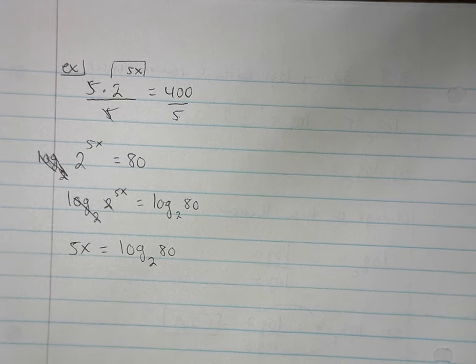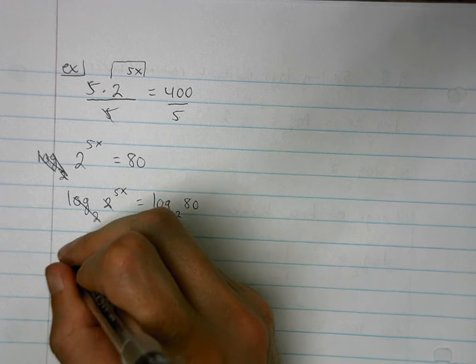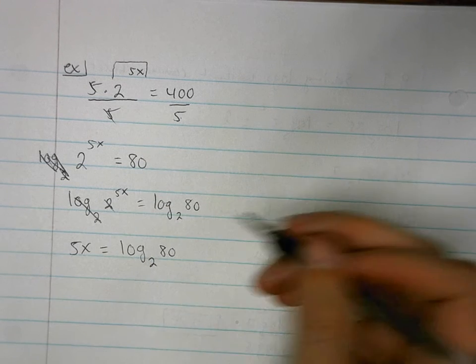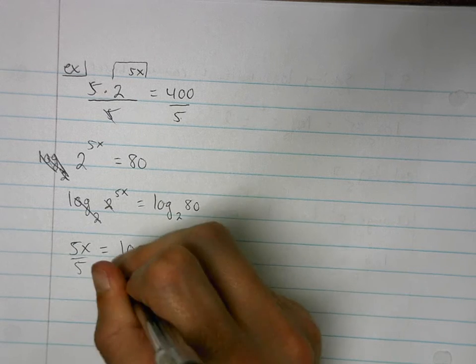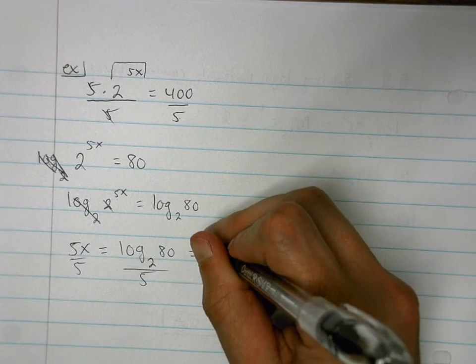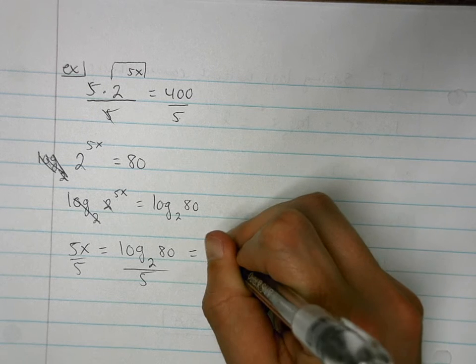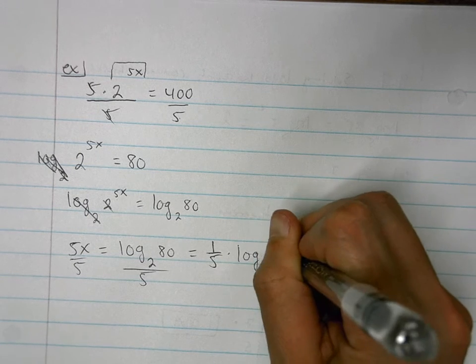Okay. I want to get x by itself still. So I need to divide both sides by 5. And dividing by 5 is the same thing as saying 1/5 times log base 2 of 80 for my answer.